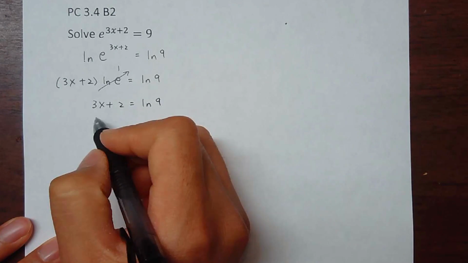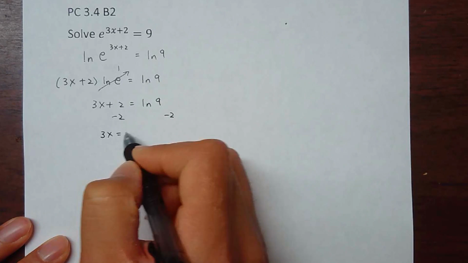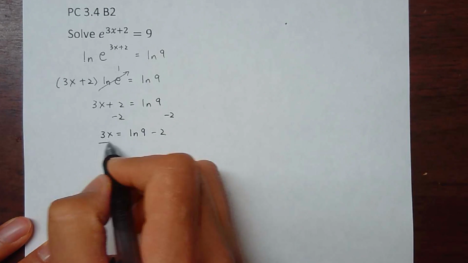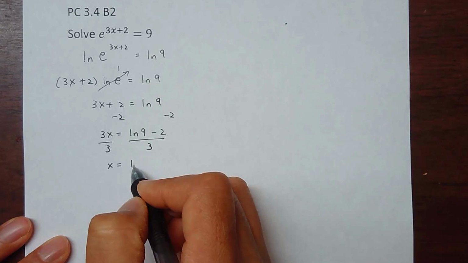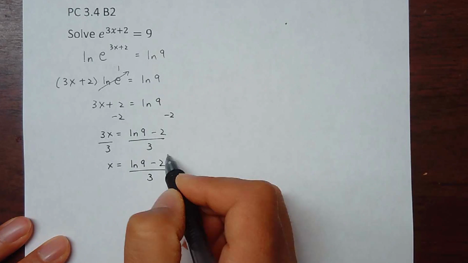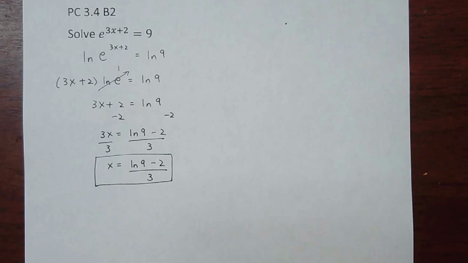Solving for x, subtract 2 on both sides. 3x equal to natural log of 9 minus 2. Dividing by 3, x equal to natural log of 9 minus 2, all over 3. Without a calculator, this would be the final answer.